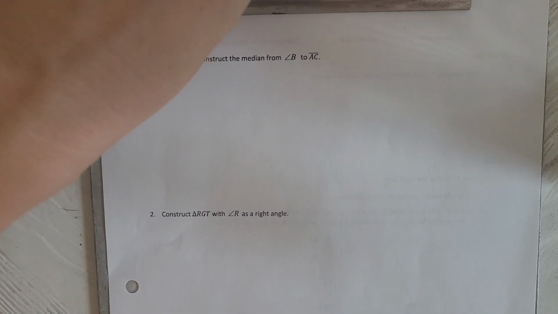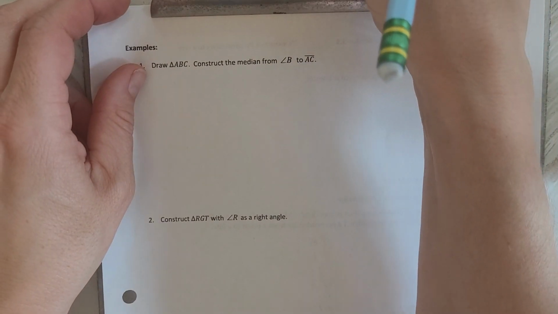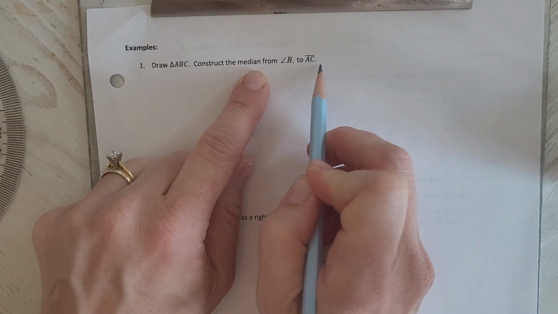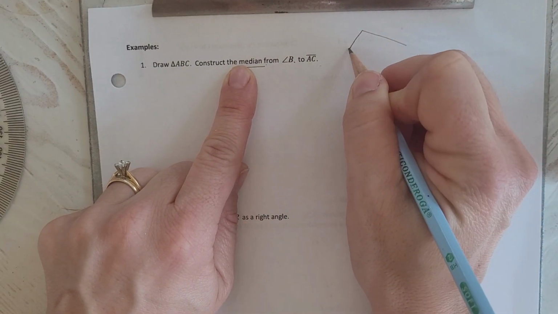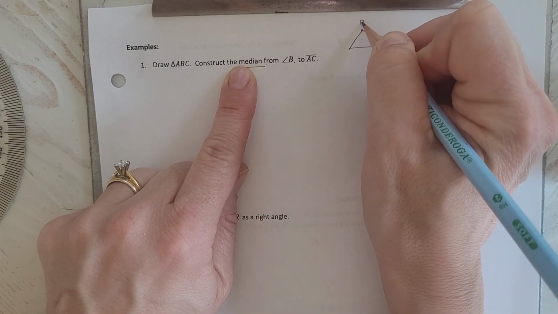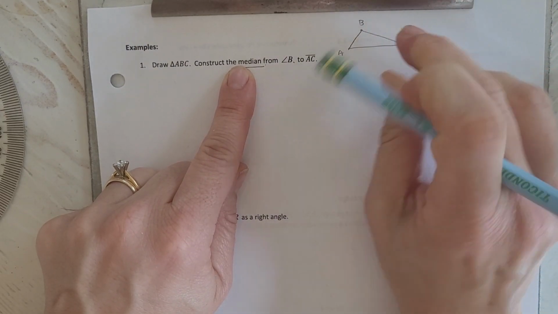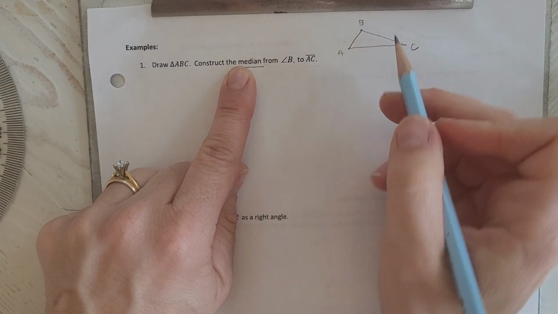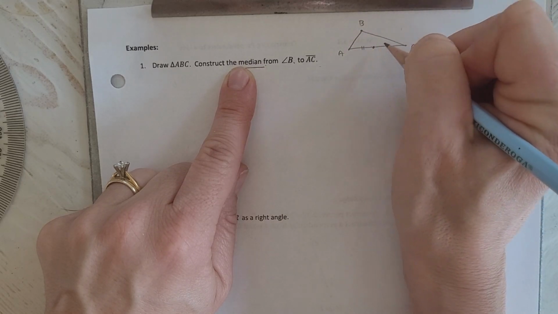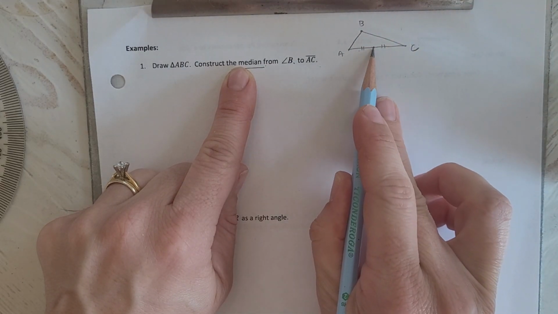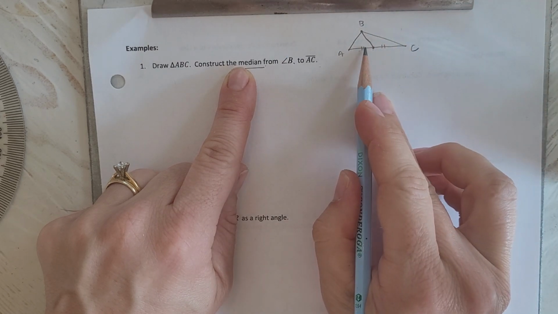Okay, so first we're going to draw triangle ABC, and we are going to construct the median from angle B to segment AC. So just a quick review on what a median is. If we have a triangle, and let's suppose this is our angle B, and here's ABC, a median connects the vertex of a triangle to the midpoint of the opposite side. So assume this is the midpoint of the opposite side.